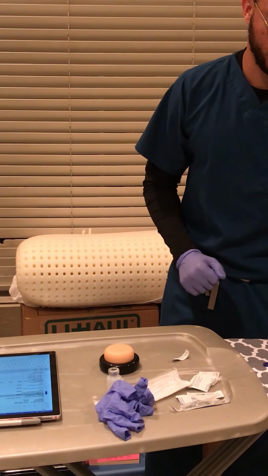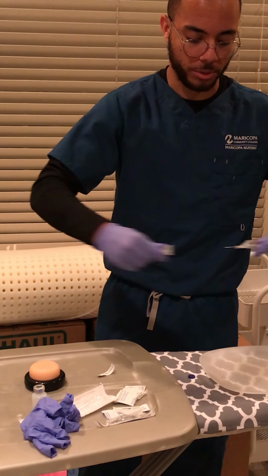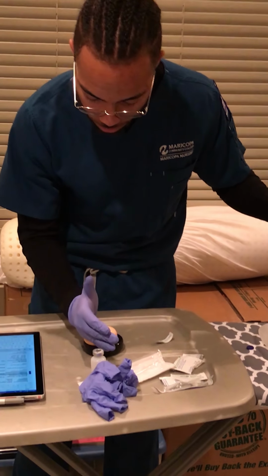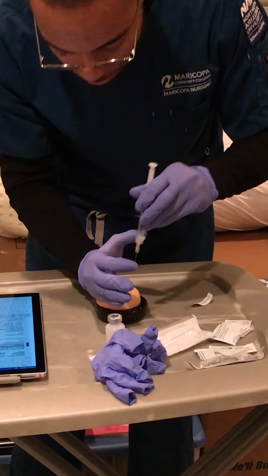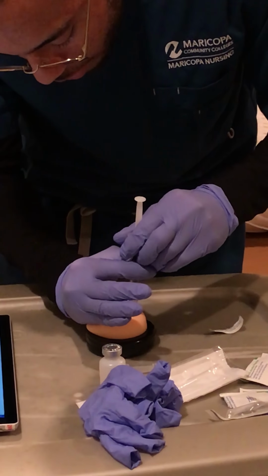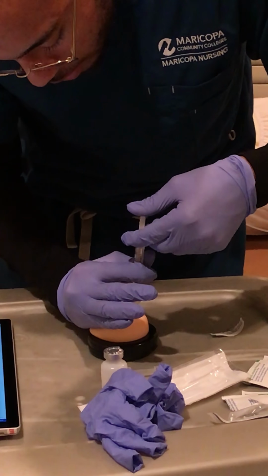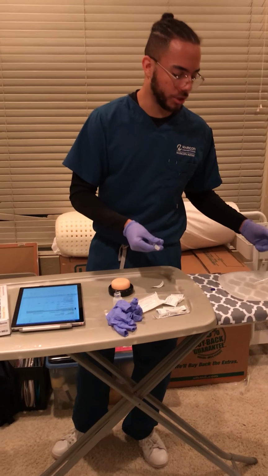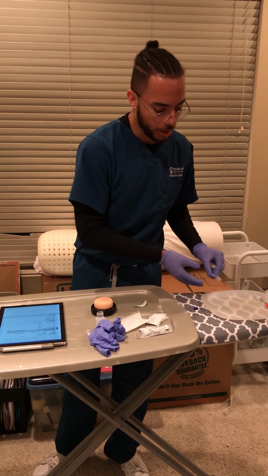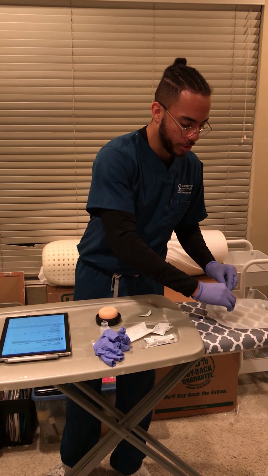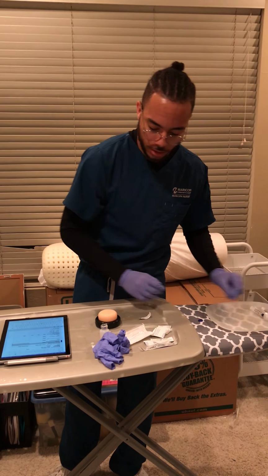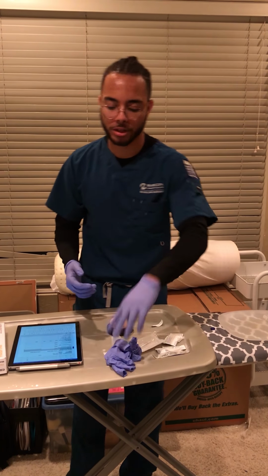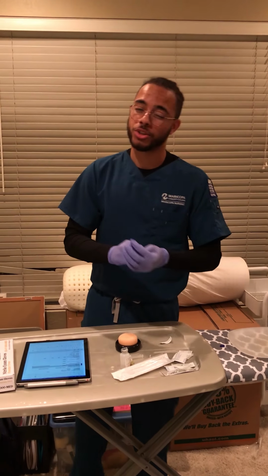Perfect. Then we're just going to pull the cap. And then we're going to be doing the Z-track method. So I'm just going to stretch the skin, and then I'm going to administer. Perfect. And then I would immediately put it into sharps, but since I don't have a sharps container, I'm just going to recap it for the time being. And then apply gauze. And then that's probably the conclusion of the administration of the medication.